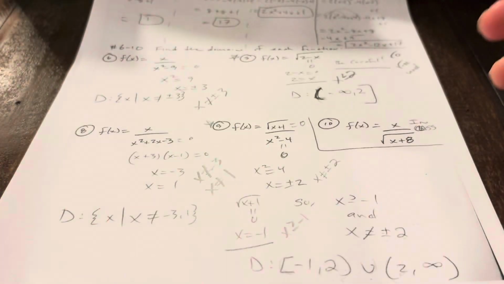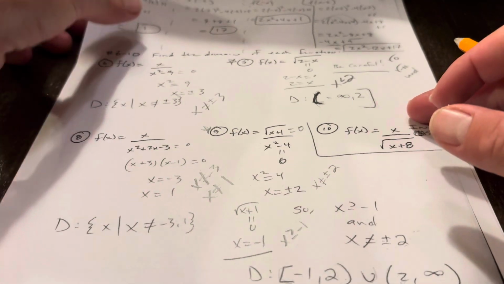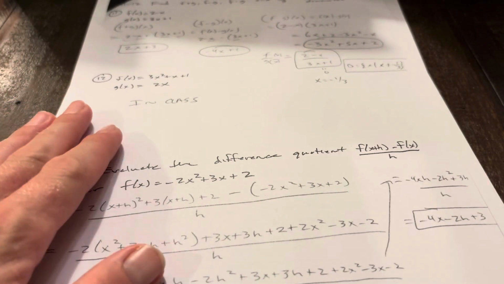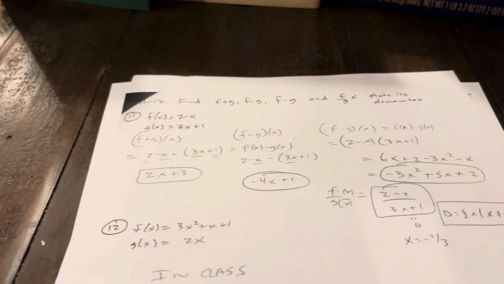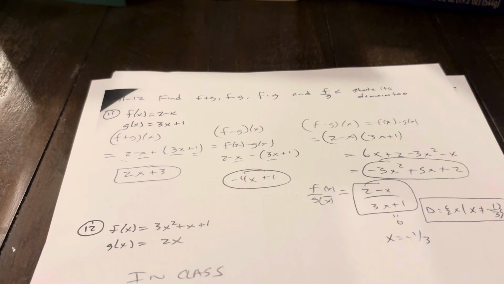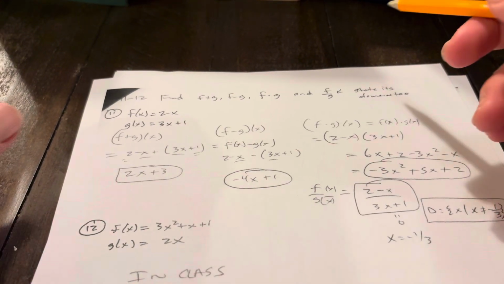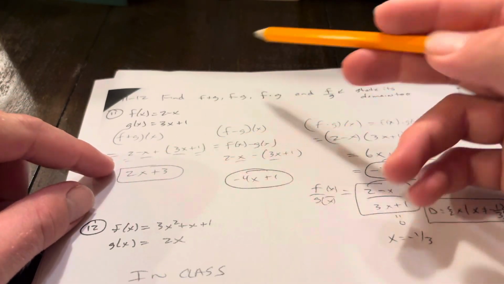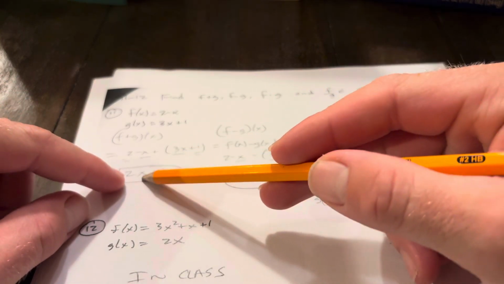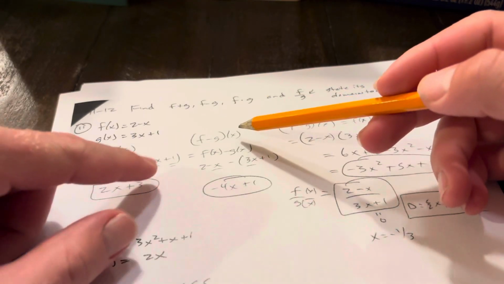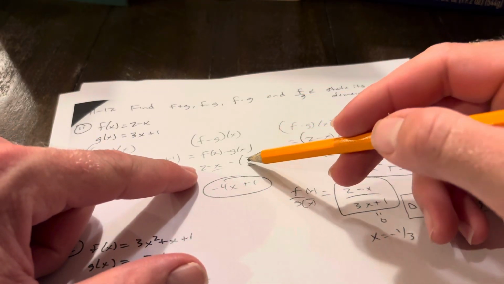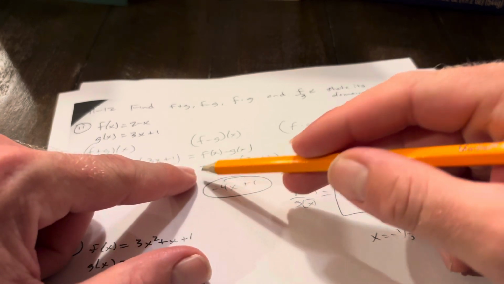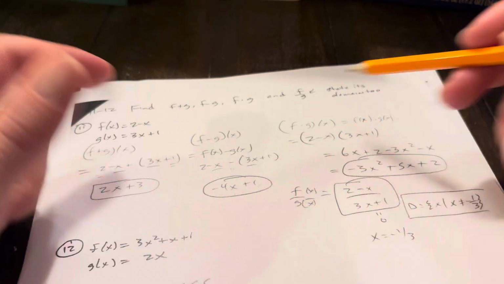All right. Let's talk about 11. Find f plus g, f minus g, f times g, f divided by g, and state the domain. This would be a pretty easy question to get. All right, so this is f of x plus g of x, and you just underline like terms. Get 2x plus 3. What's f minus g of x? You got to make sure to put g of x in parentheses. -x minus 3x is -4x. 2 minus 1 is a +1.